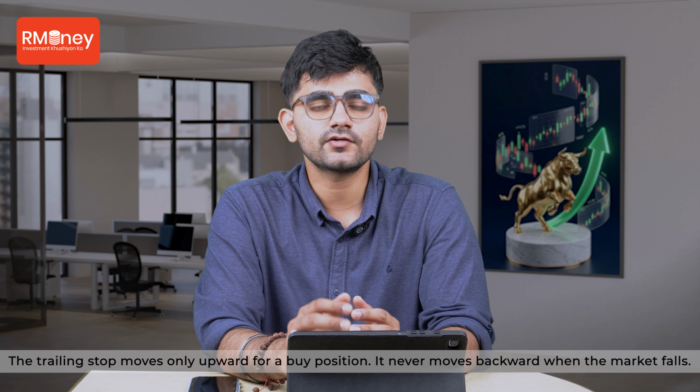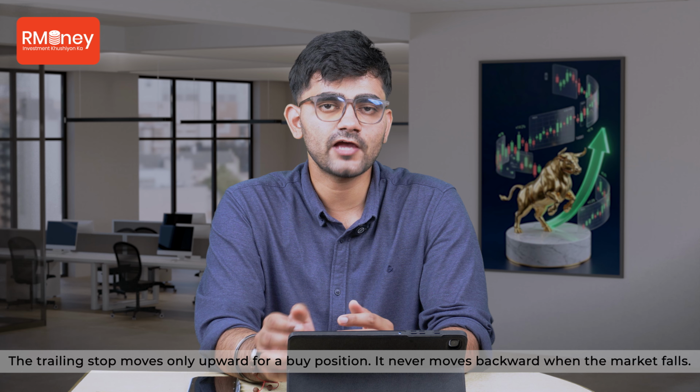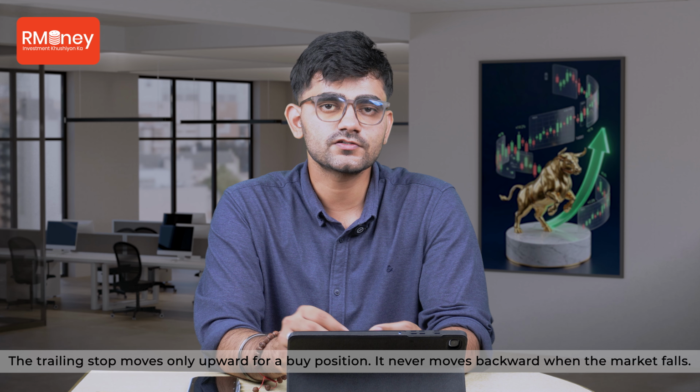Now you need to remember that trailing SL moves upward in case of a buy position. It can never move backwards if the market falls.